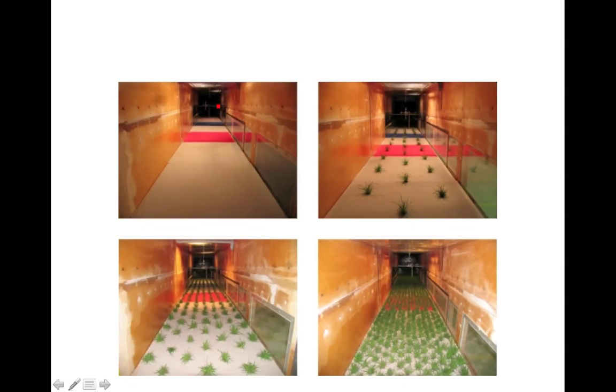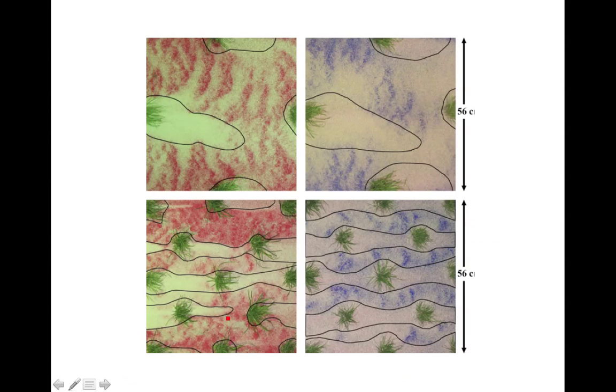They had wind coming in at one end, and they had a patch here of red coloured sand, which had the same particle size. It was just painted slightly differently, painted sand. And then they put in different densities of these plants in the chamber to look at the impact on the sediment transport. And these are some of the images of what's going on.